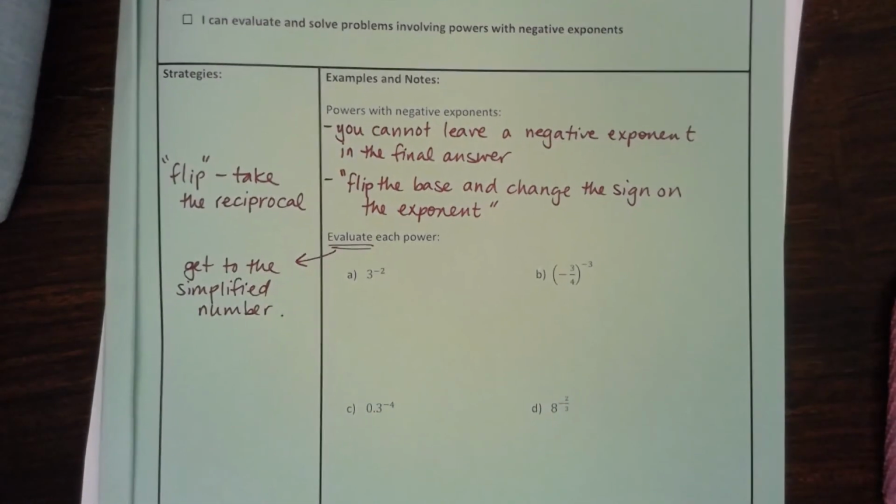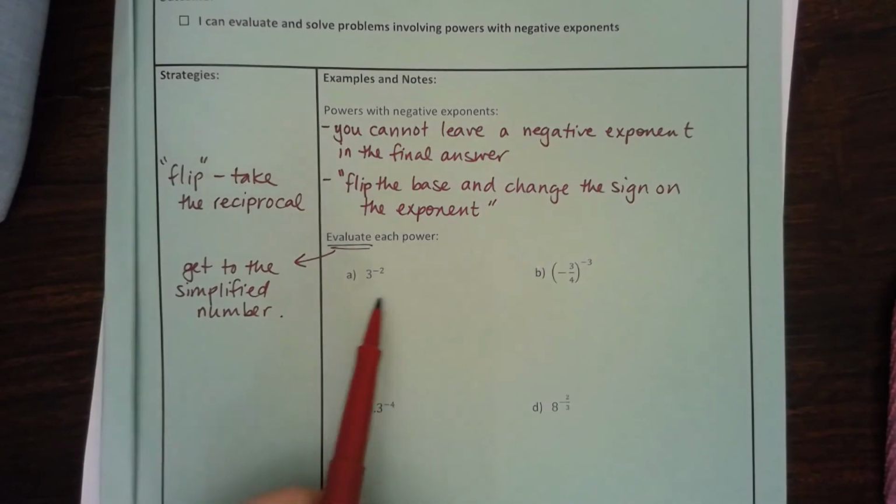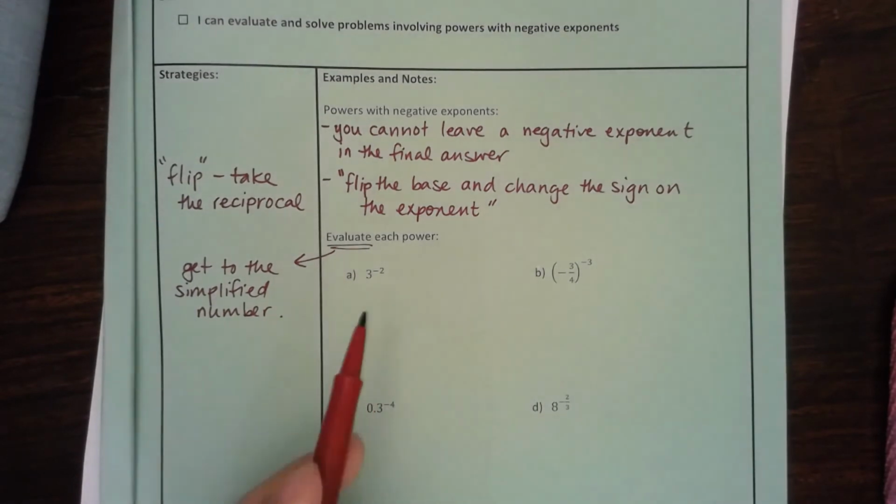Okay, so 3 to the power of negative 2 has a negative in the exponent. Again, we're not allowed to do that. It breaks the rules in powers. So what we want to do is evaluate this by first dealing with that negative number. There's nothing else to simplify here.